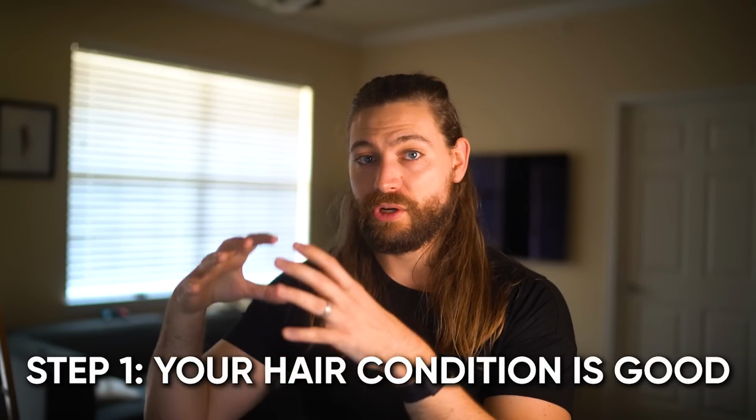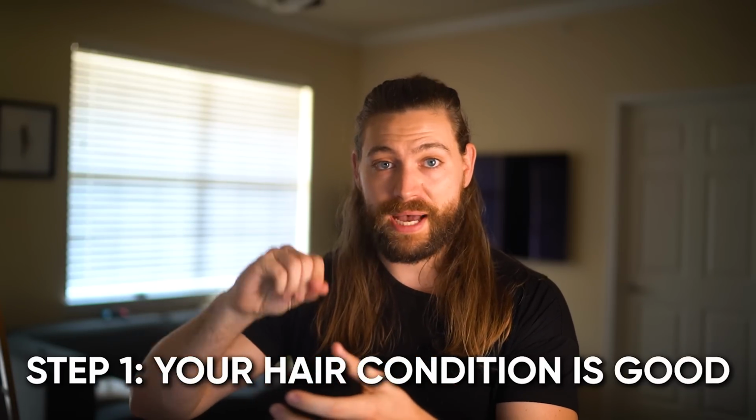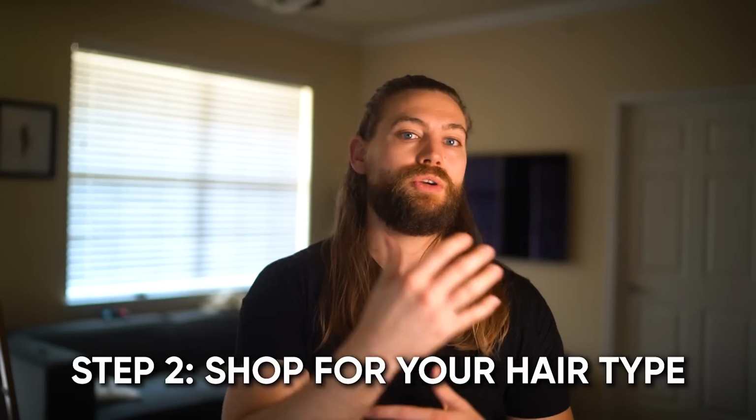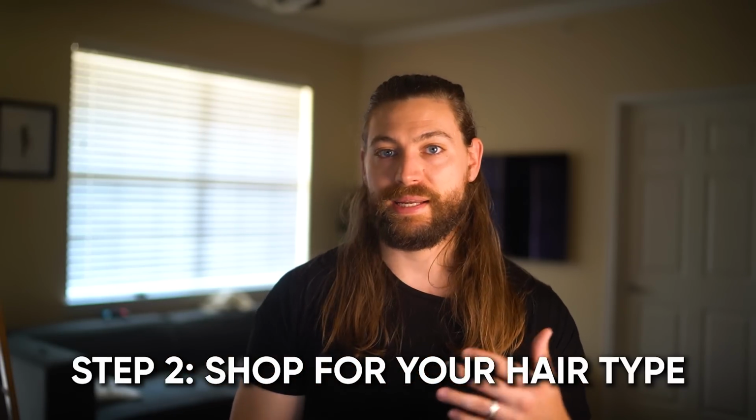So this is how I approach figuring out the best products for your hair type and your hair's condition. Step one is to make sure that your hair condition checks off all the positive boxes. Your elasticity is good, your porosity is back to what your genetics are, and your scalp moisture is balanced. And then you can start shopping for your texture and your density and your curl pattern.